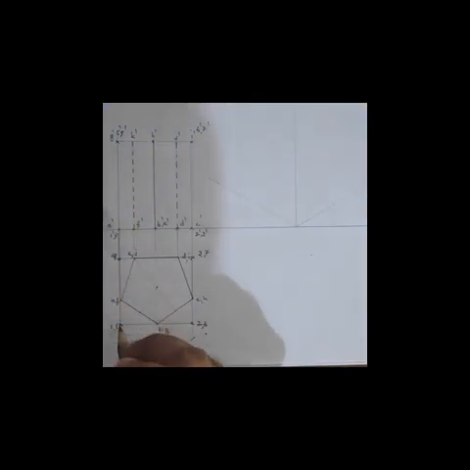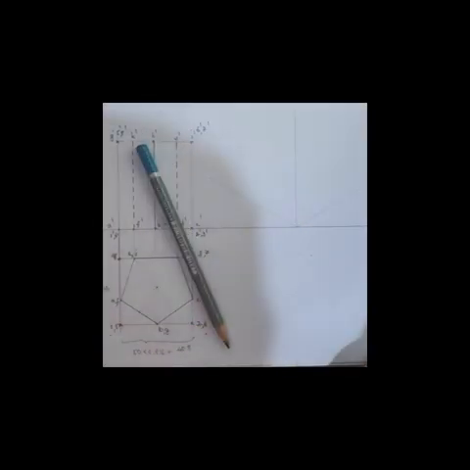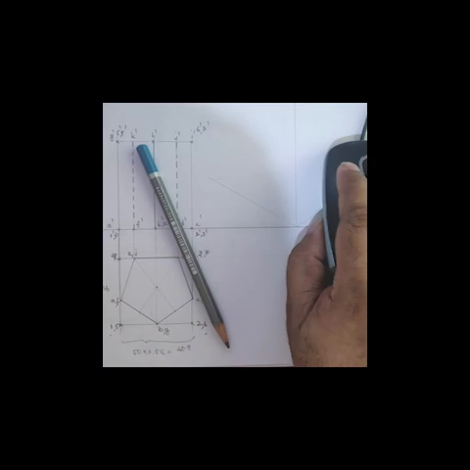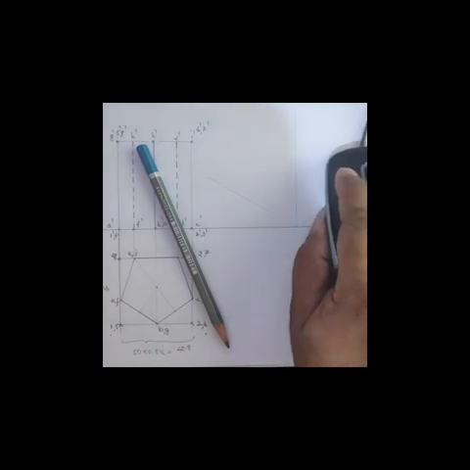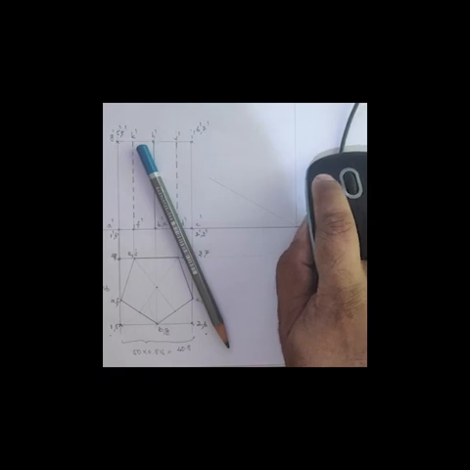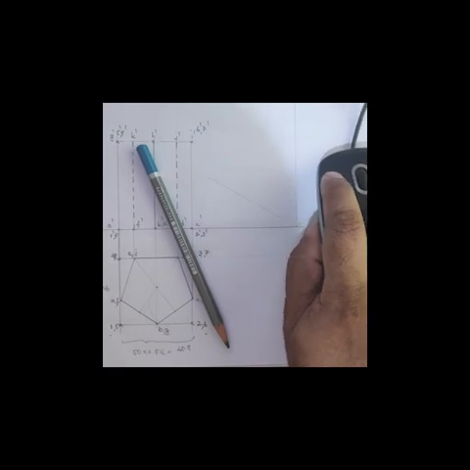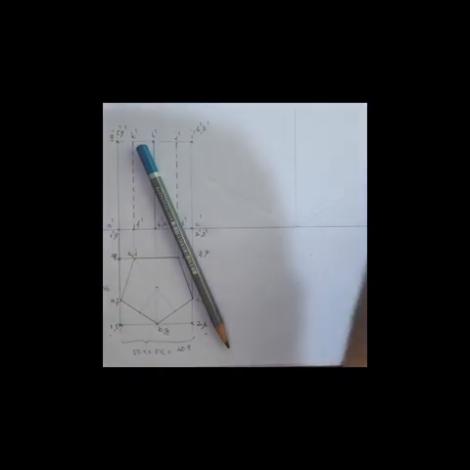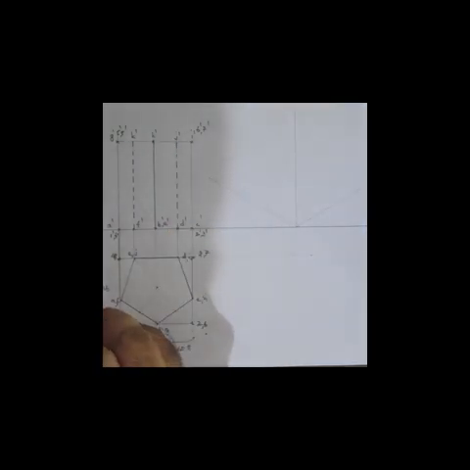So for getting the isometric equivalent of this side you have to multiply 46 with 0.816, that will give around 37.5.